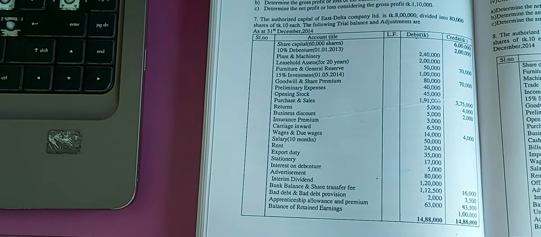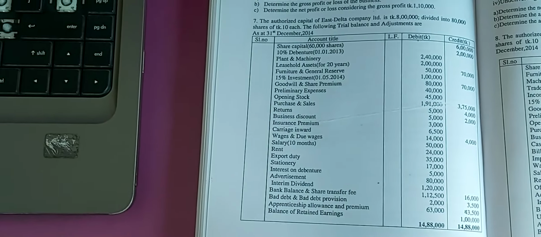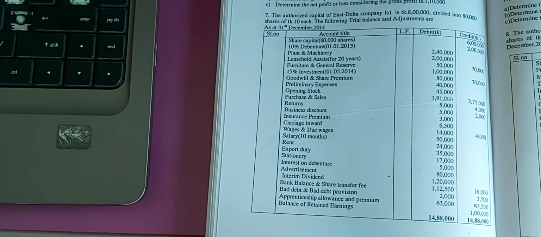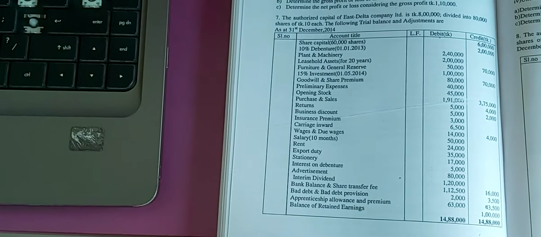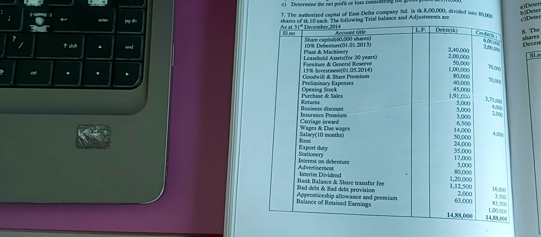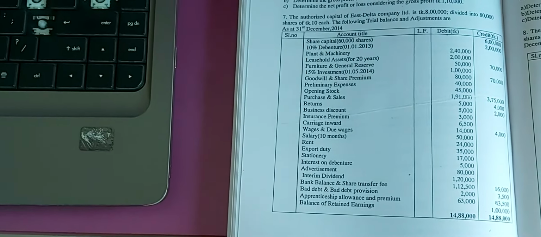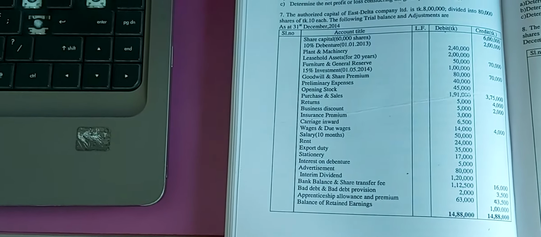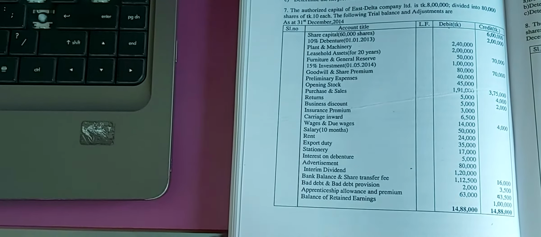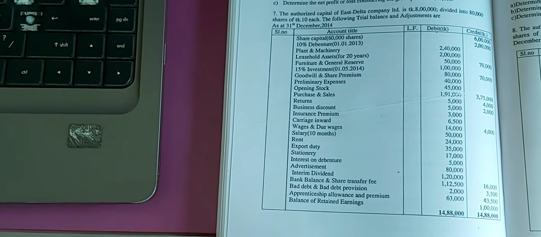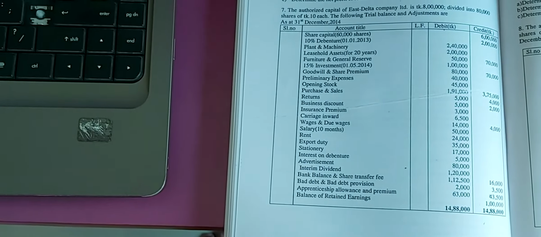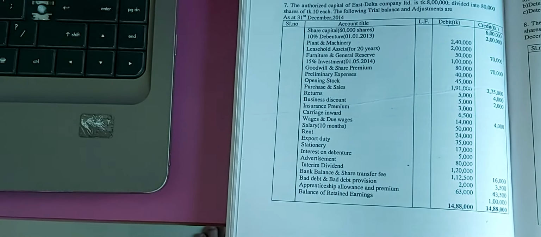I will read only the account titles. Share capital, 10% debenture, plant and machinery, leasehold assets for 20 years, furniture and general reserve, 15% investment 1/5/2014, goodwill and share premium, preliminary expenses, opening stock, purchase and sales, return, business discount or trade discount, insurance premium, carriage inward, wages and due wages, salary for 10 months, rent, export duty, stationery, interest on debenture, advertisement, interim dividend, bank balance and share transfer fee, bad debt and bad debt provision, apprenticeship allowance and apprenticeship premium, balance of retained earnings. Total amount of trial balance on the debit side is 14,88,000 and on the credit side 14,88,000.